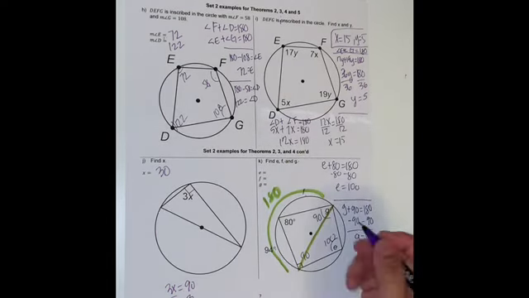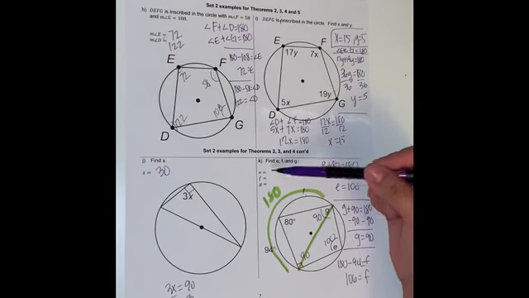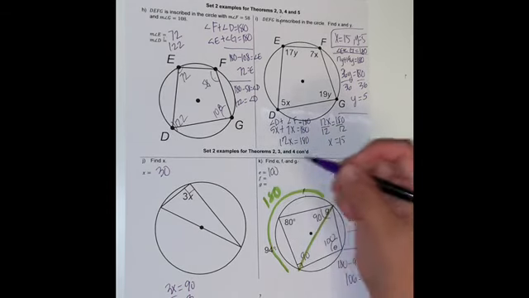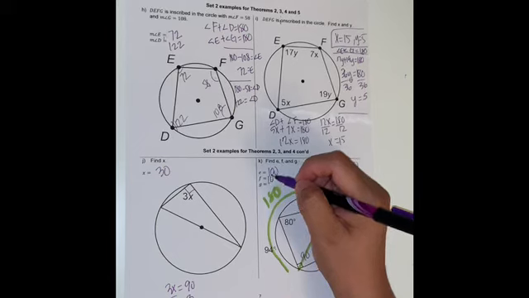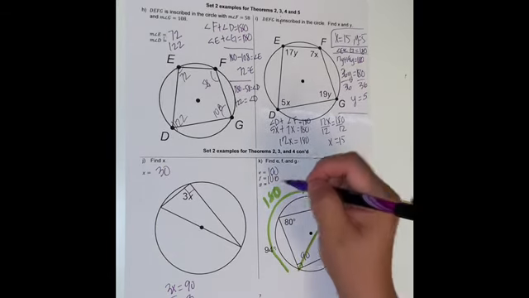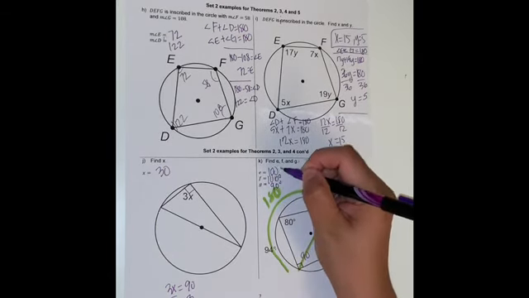So 180 minus 94 equals F. That's 106 equals F. So let's put this all together. E equals 100, F equals 106, and G equals 90. Those are all degrees.